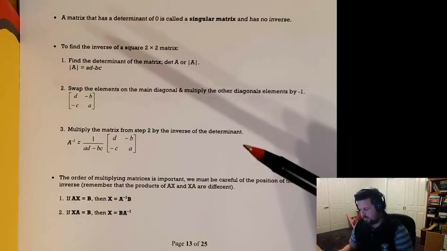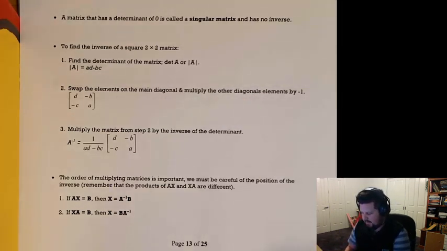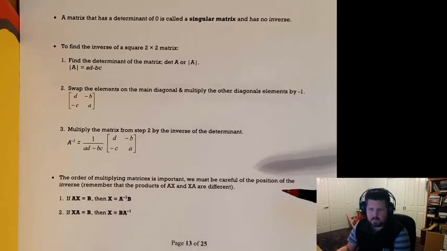One of the other things that we want to talk about is how this could be used for solving equations. What you do need to know is that the order in which we multiply matrices is important, and we must be careful of the position of the inverse. If you multiply matrix A by matrix X, it's different than multiplying matrix X by matrix A.